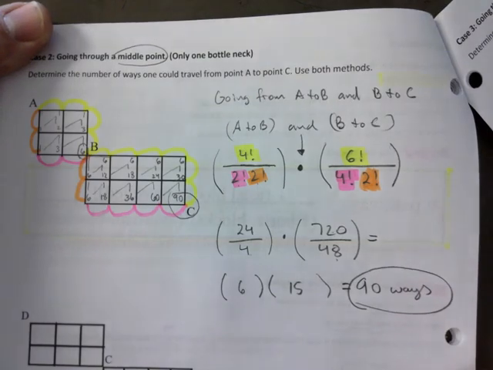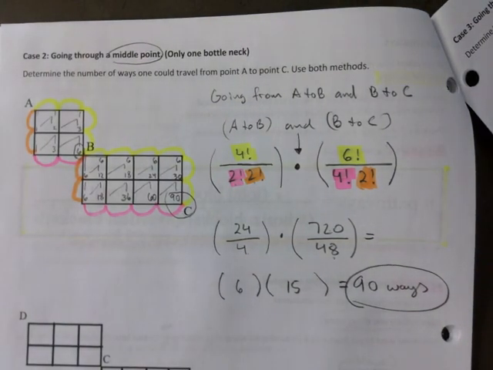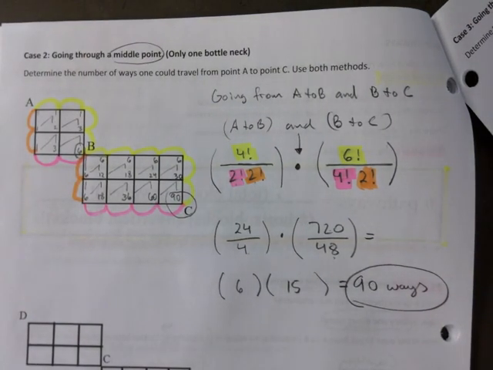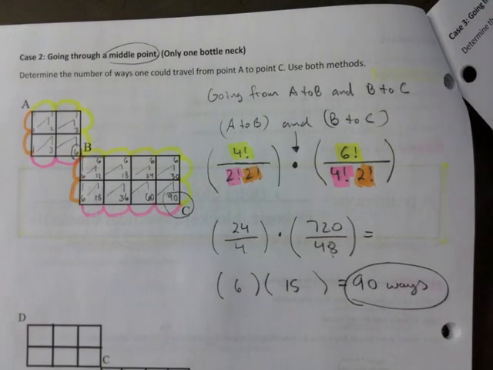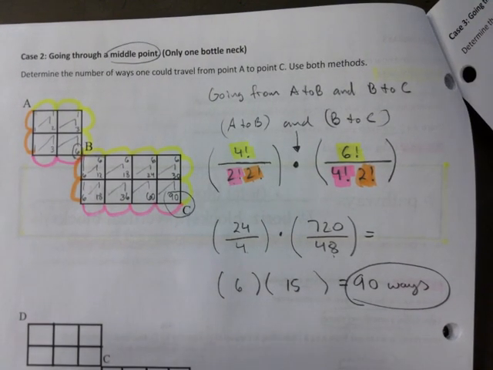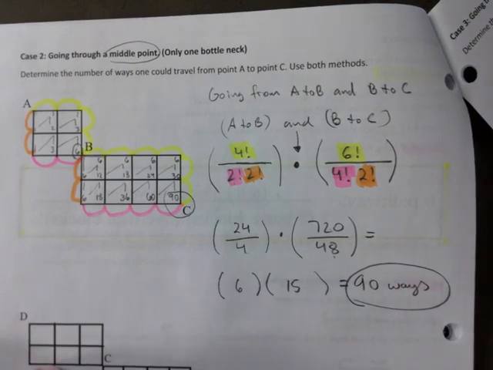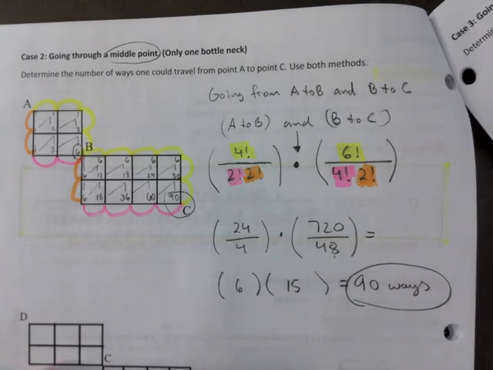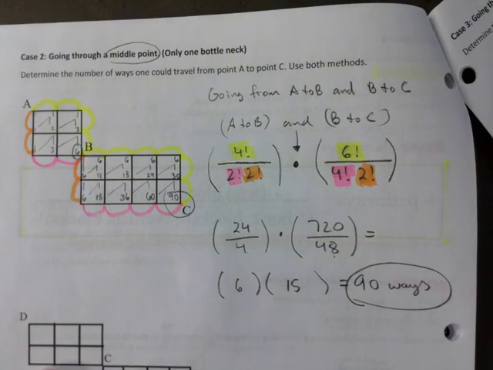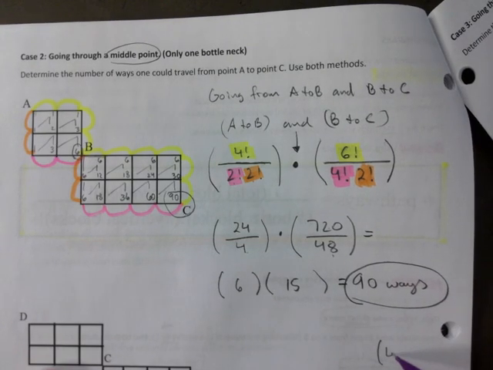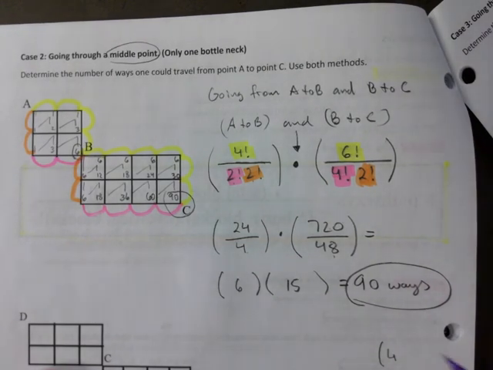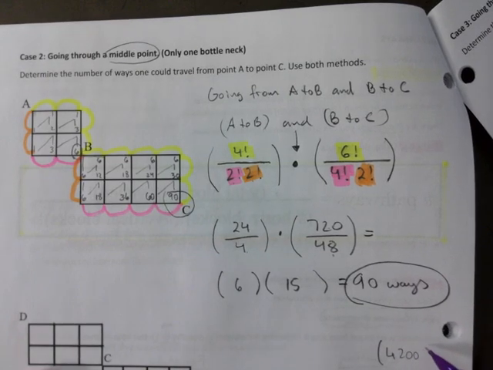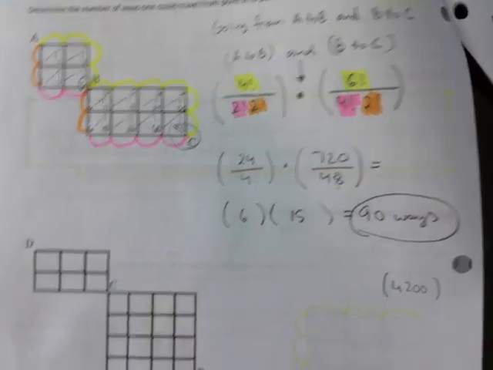You choose what method you want to use, right? I'm just showing you that either way works. I would tend to go with the formula most of the time to save me some time here. Okay, I want you to try the bottom one there on your own because I want to do the next one here. I'll just tell you what the answer is, and I'll post the key though. Don't worry. 4,200 ways is your answer for the next question.